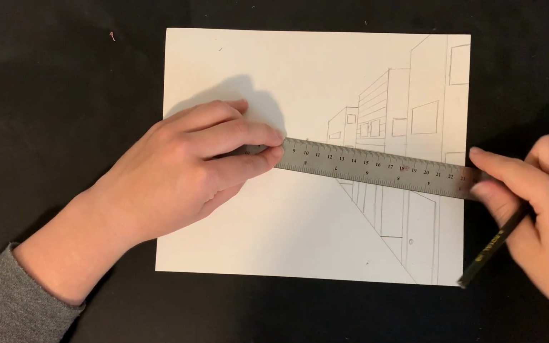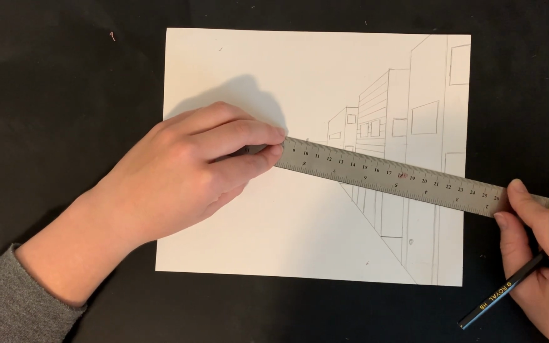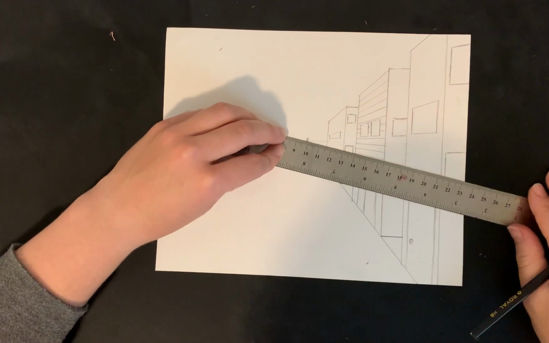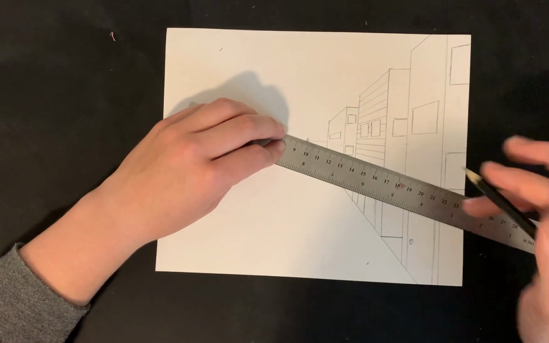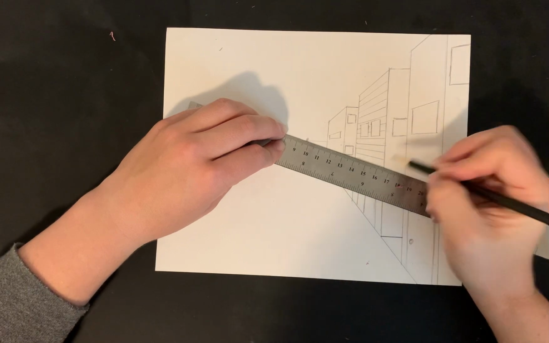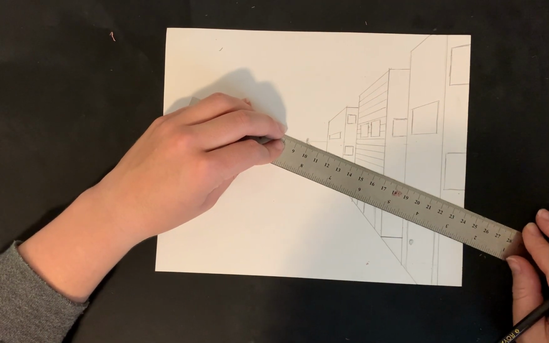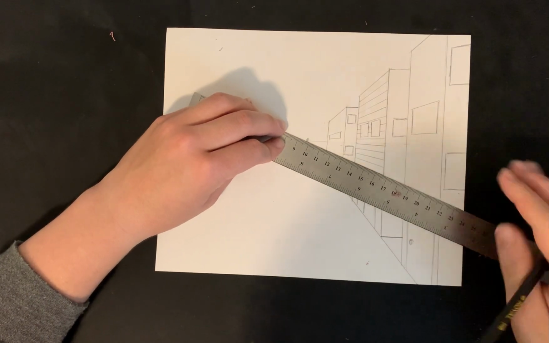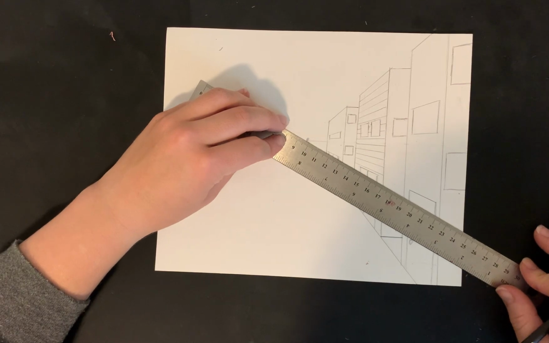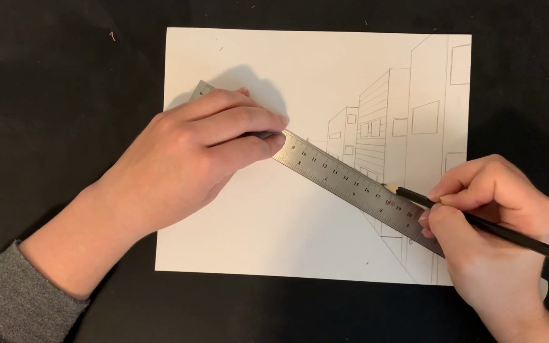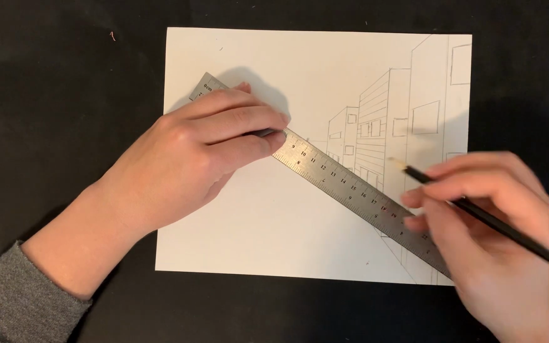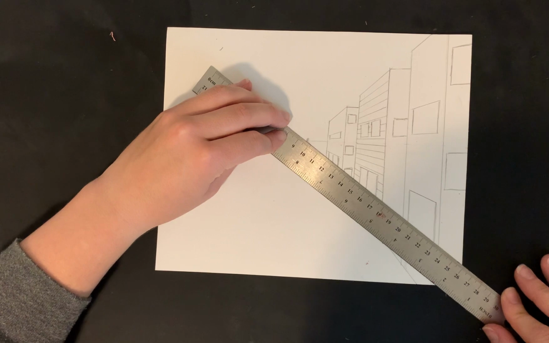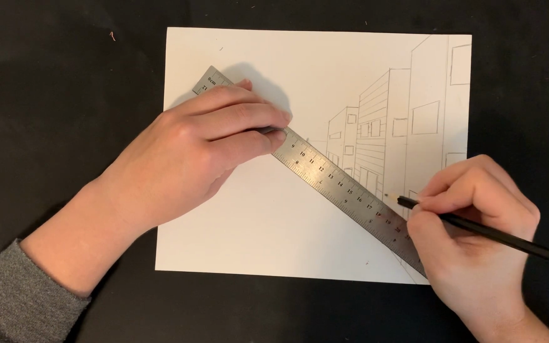So if you're close to the horizon line, most likely your lines are going to be straight. And then as you go above and below that horizon line, your lines are going to angle. If you're going above the horizon line, they will angle up. If you're going below the horizon line, your lines will angle down. And I'm going to just basically keep doing this until I touch the very bottom of our building.